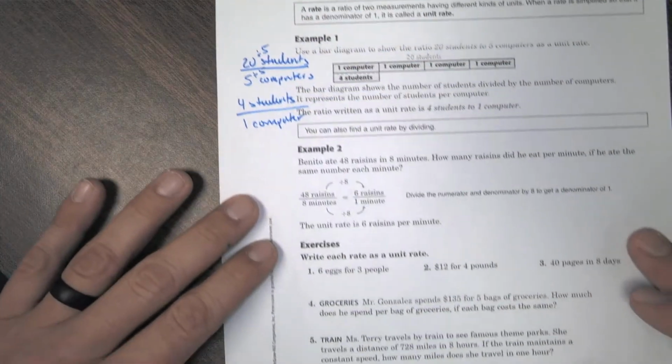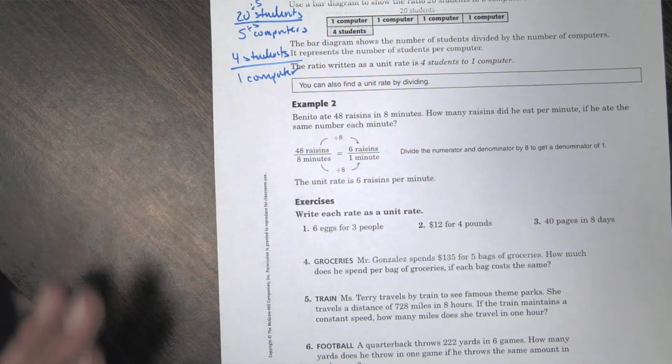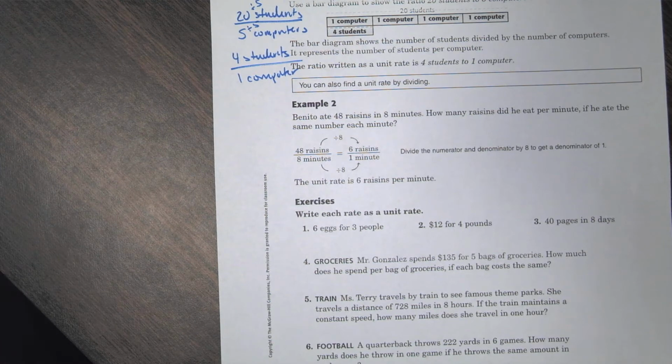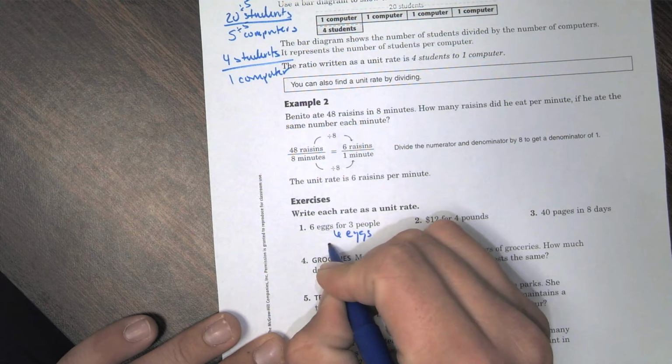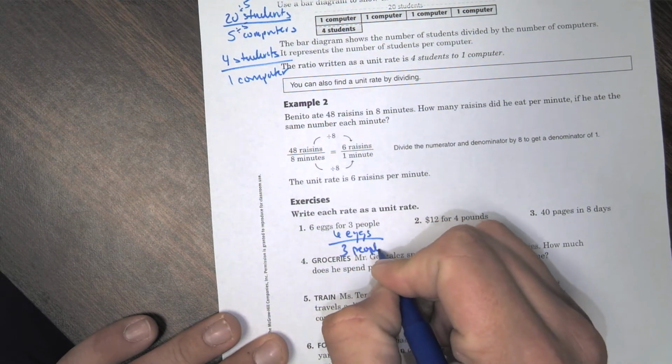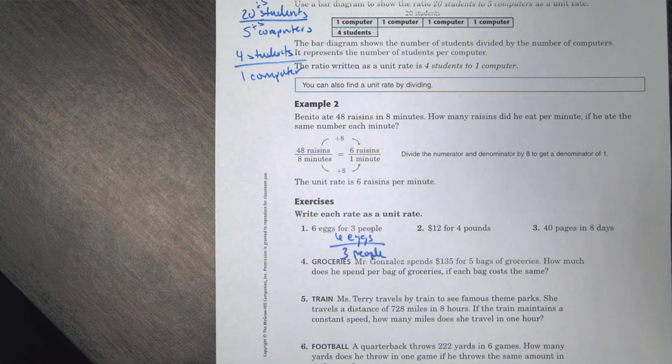All right, so now let's jump down to number 1. We have 6 eggs for 3 people. They want us to write this as a unit rate. So we are going to divide.